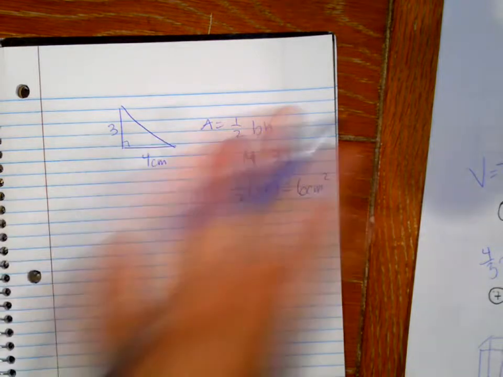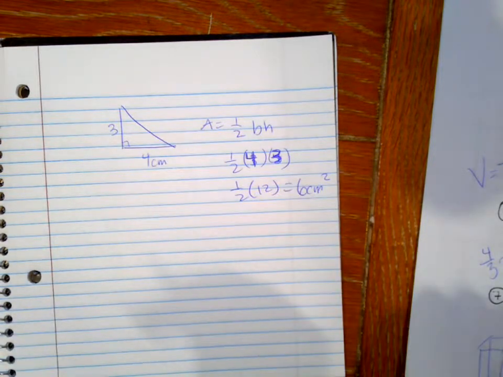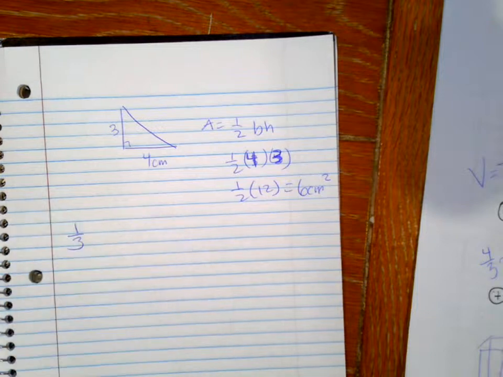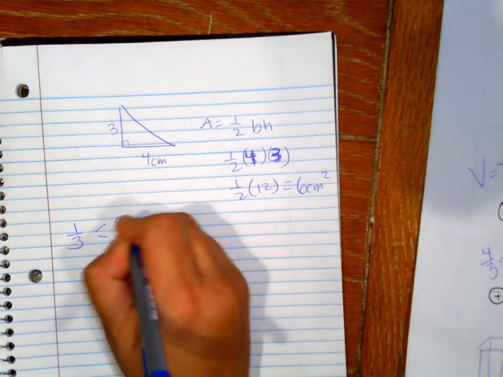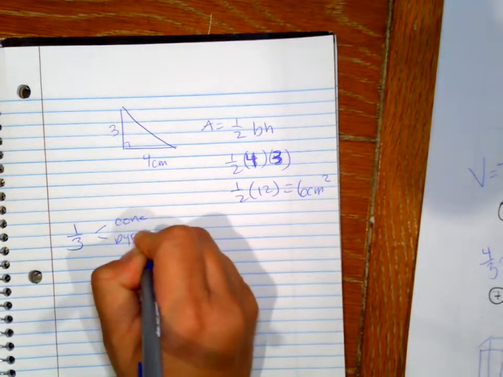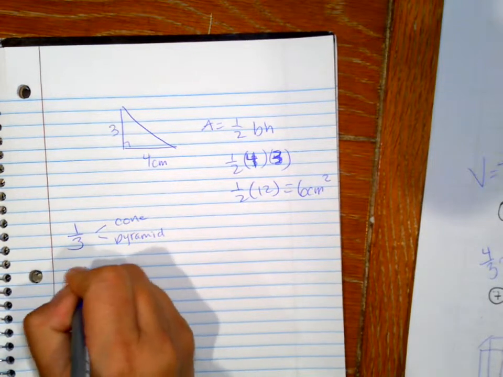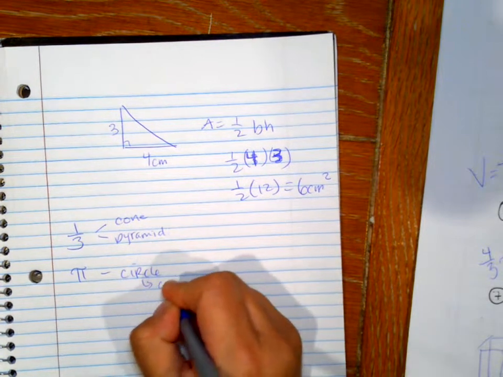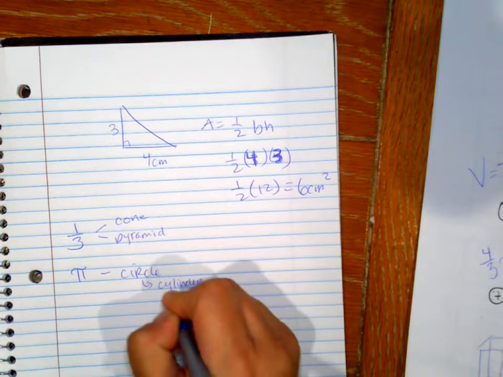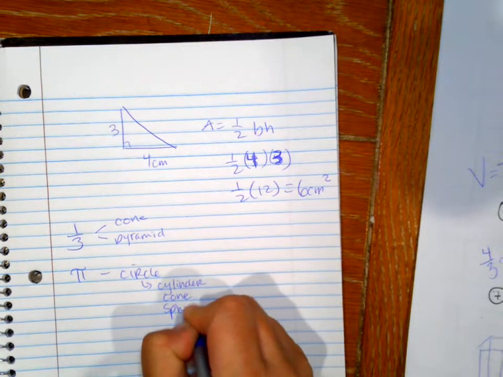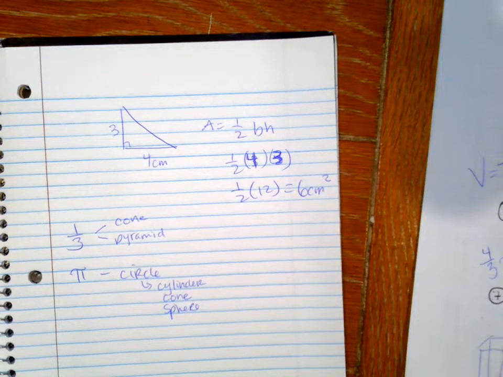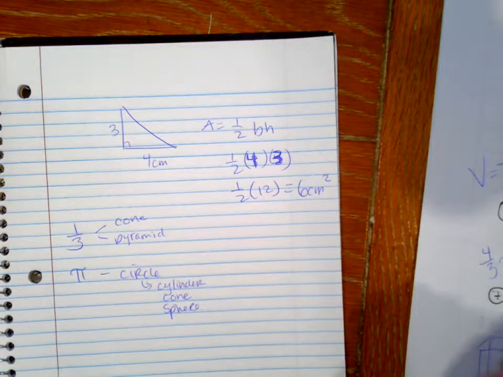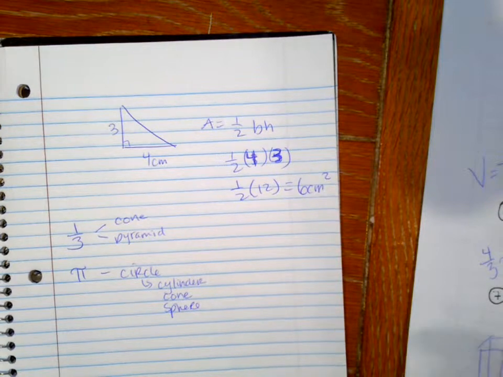So you'll get all of these formulas. You just have to know which one's which. So clues, again: 1/3 means cone or pyramid. Anything with pi has to have some kind of circle in it, so you're going to have to use a cylinder, a cone, or a sphere. That way you can kind of figure out which goes with which. All right, I think you guys should do well on this test. I think this test is fairly easy.